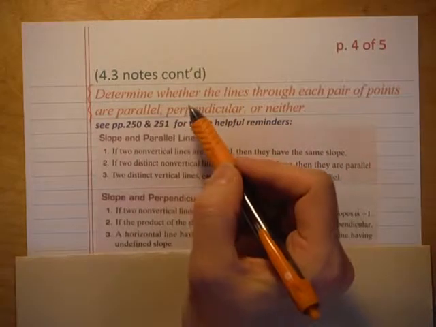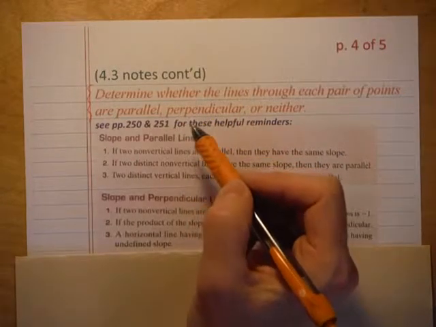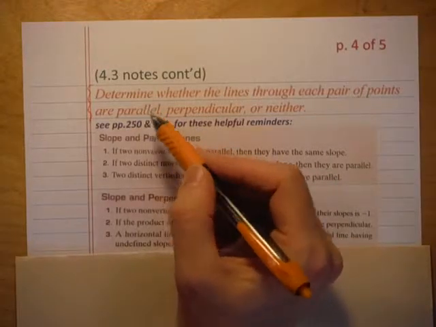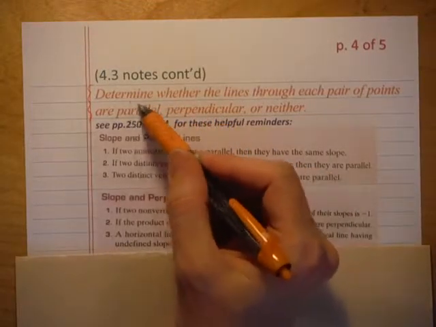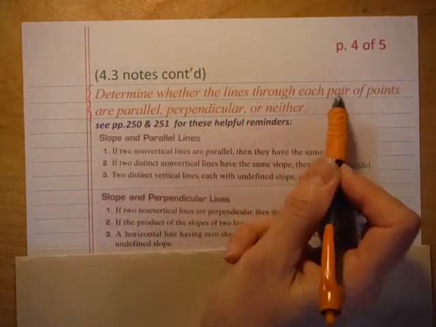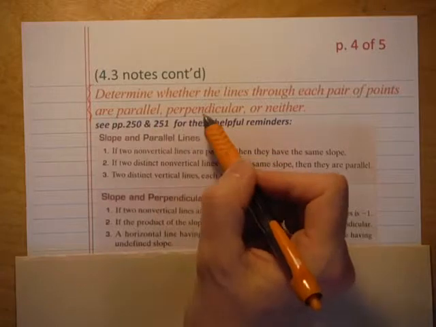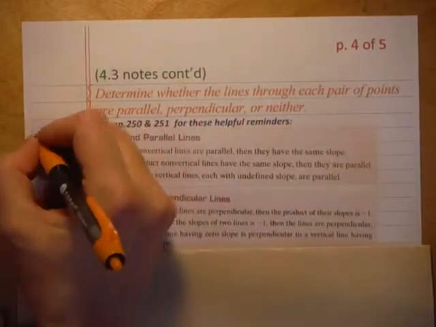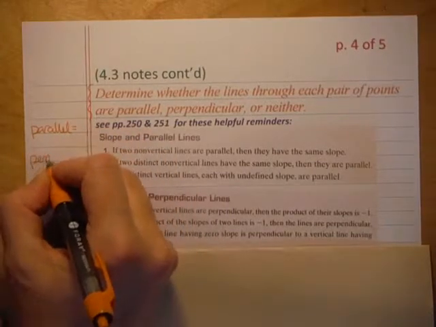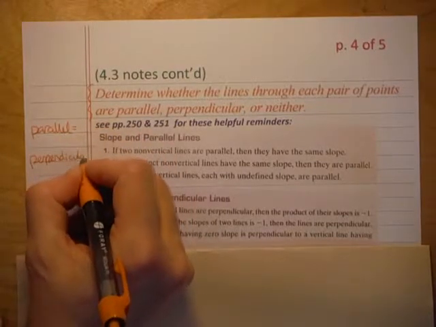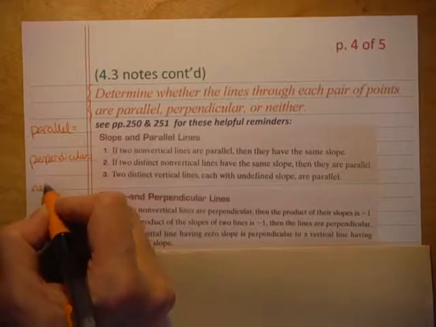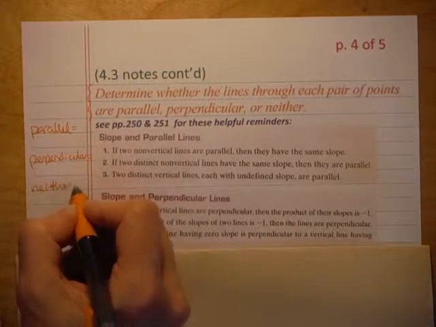So we just kind of went through that with those types of graphs that we did on page 3, where we had sets of points, we found their slopes, and we graphed them together. And so I just want to recap what you'll use here. When they're asking you to determine whether the lines through each pair of points are parallel, perpendicular, or neither, you're going to answer parallel if you end up with same slope. And you're going to answer perpendicular if you end up with negative inverses of slope. And neither will just be there's no relationship between the two slopes.